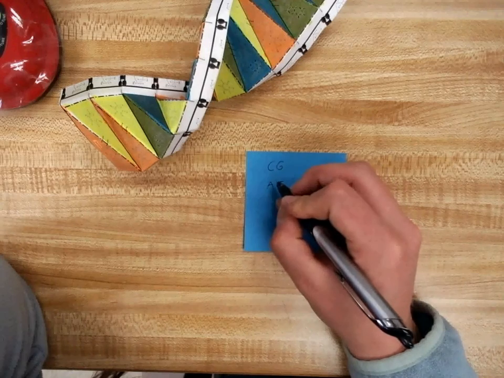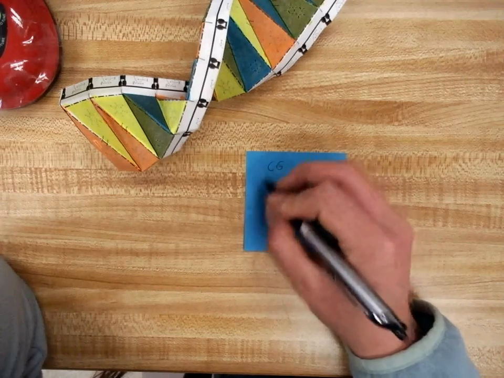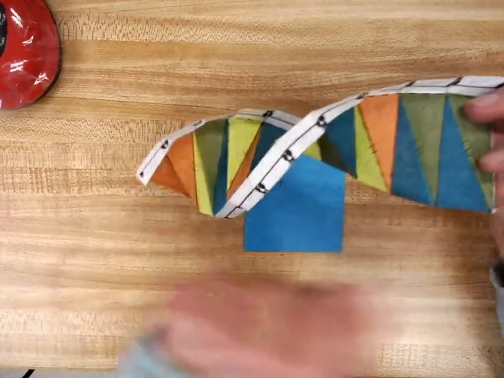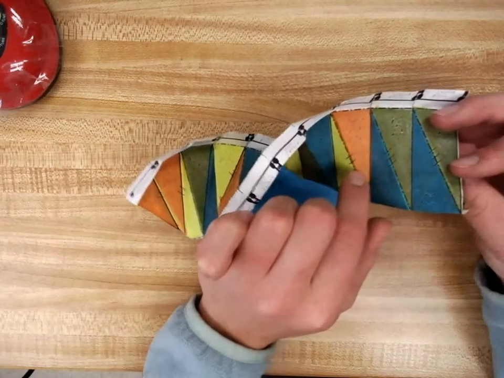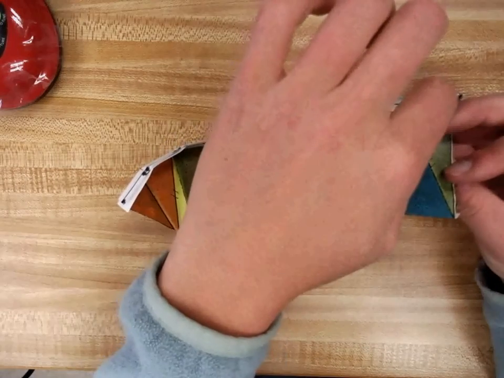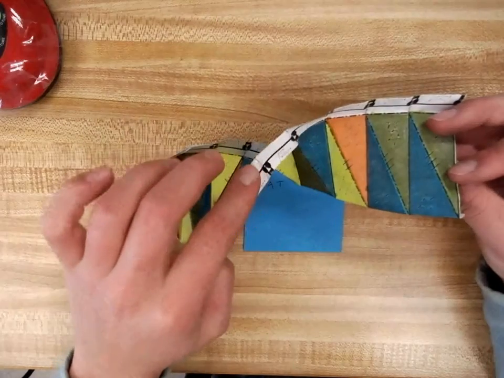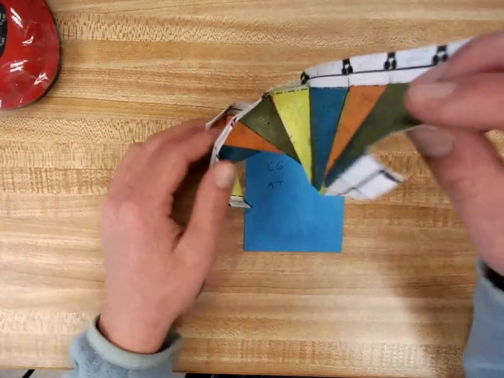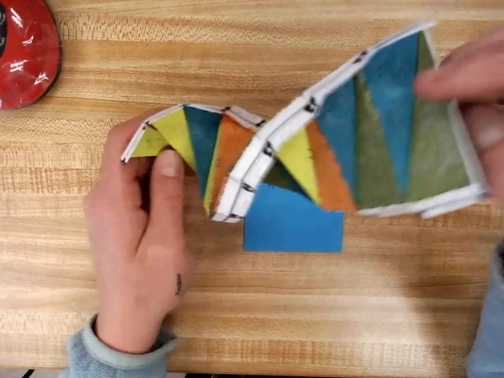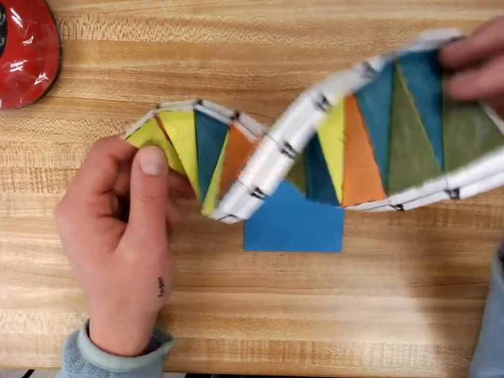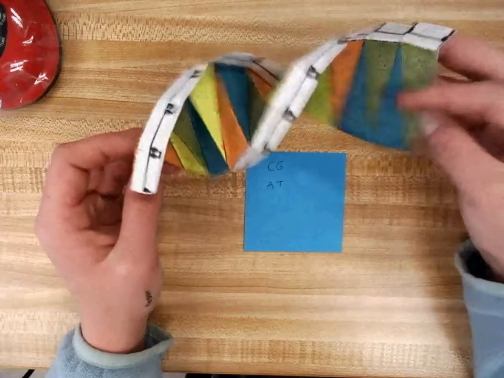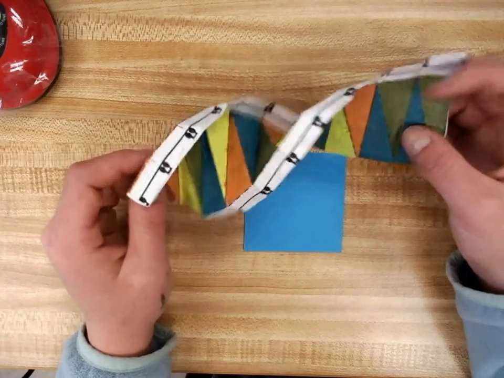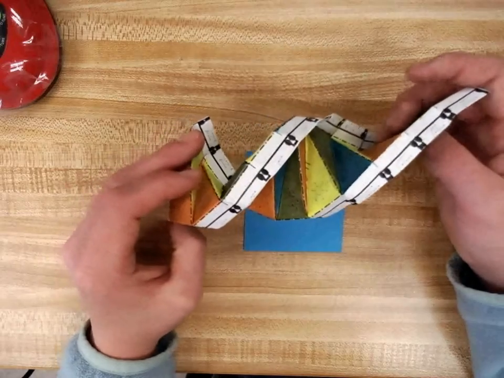Don't worry about this too much right now, this is just an introduction for you guys. So now you know that DNA is made up of base pairs. DNA is made up of a sugar phosphate backbone. It's double-stranded. That's what makes it look almost like a staircase. That's what makes it a double helix, that it's double-stranded. And DNA stands for deoxyribonucleic acid. So this is your intro to DNA.